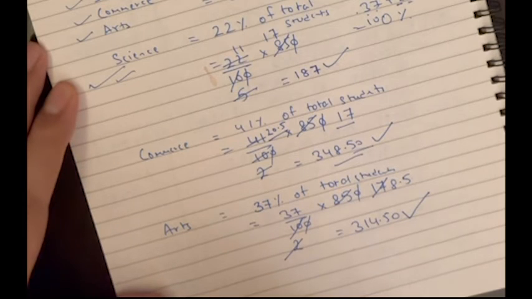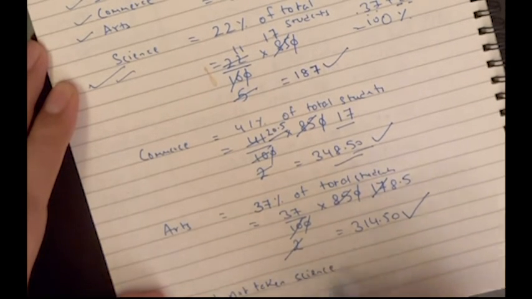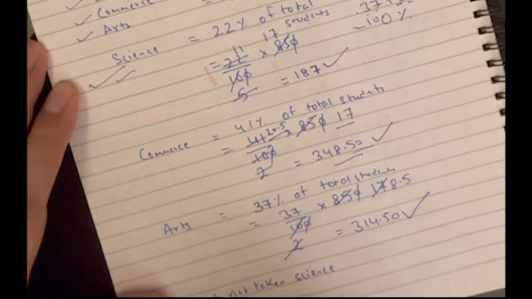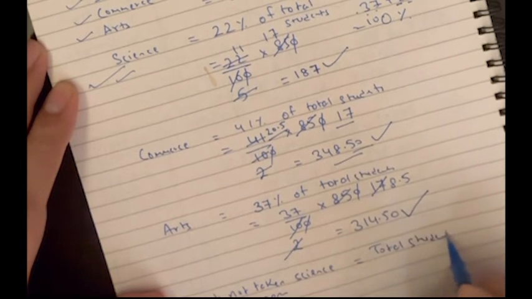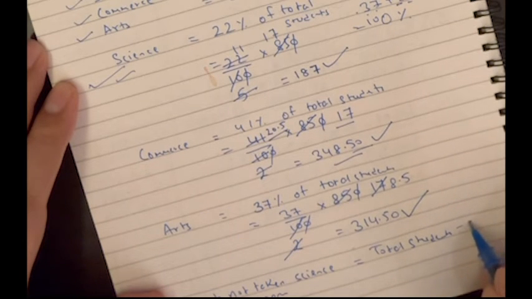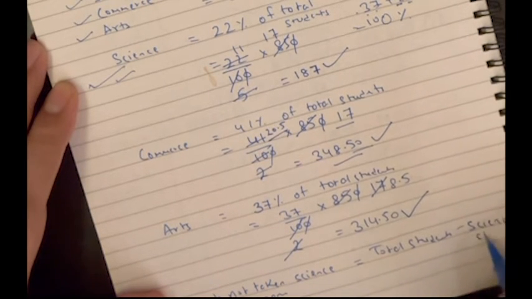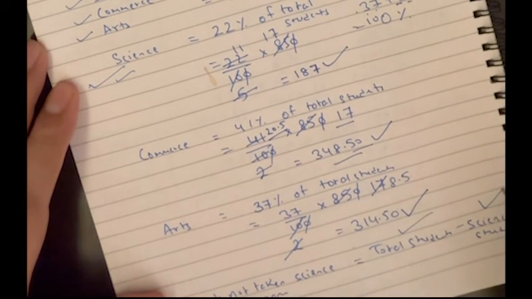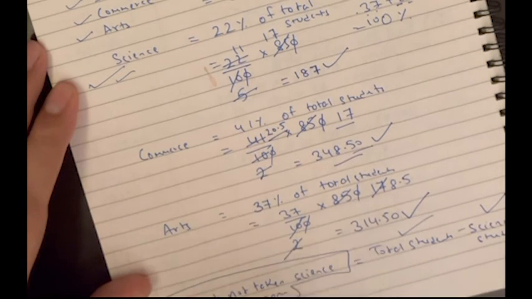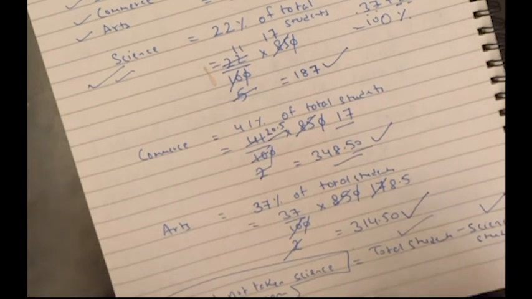So one way to find this out is basically students not taking science as their stream is equal to total students minus science students, right? So if we know the total students and the students who have taken science, we will be able to calculate the number of students who have not taken science as their stream.